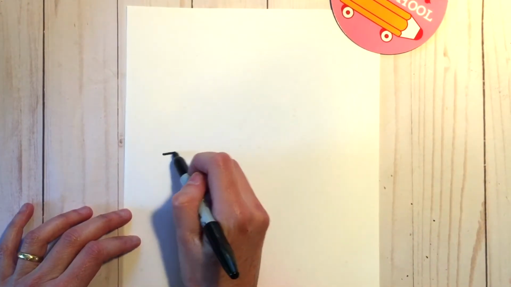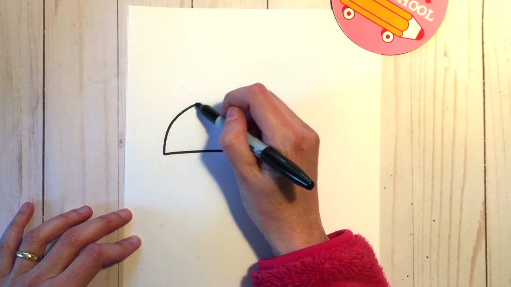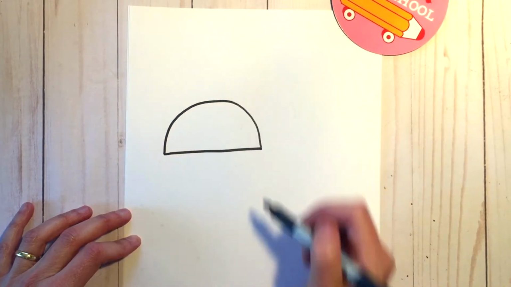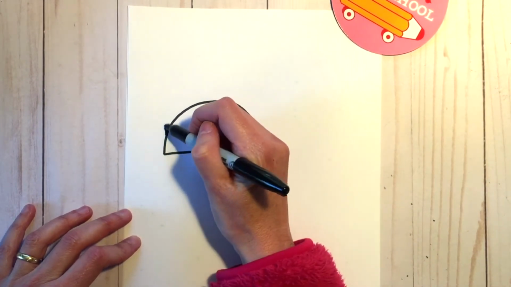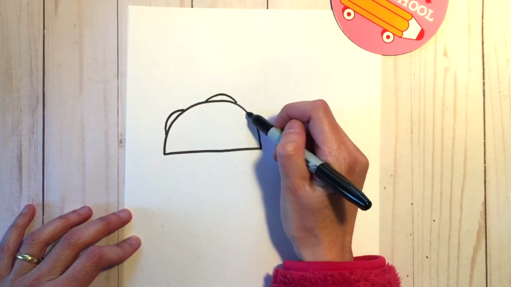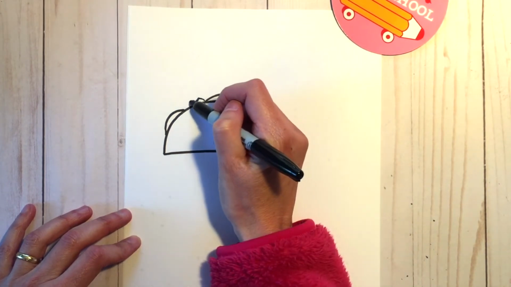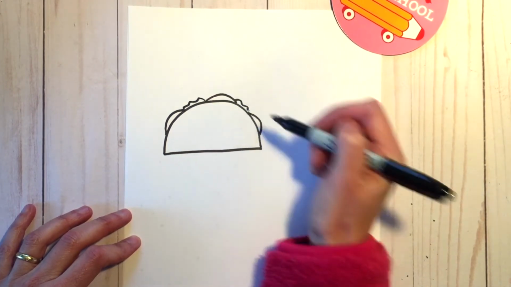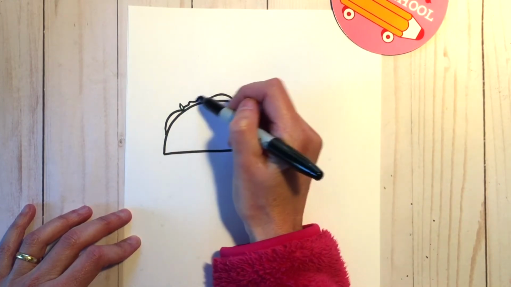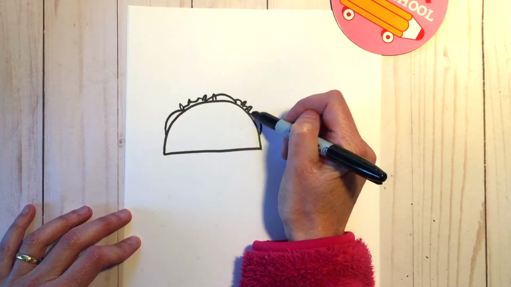To make the taco shell, make a letter D that's on its side. Then we're going to add tomatoes. Then I'm going to put some kind of meat, it could be hamburger or chicken. Then some little pieces of cheese just kind of poking out from the shell.